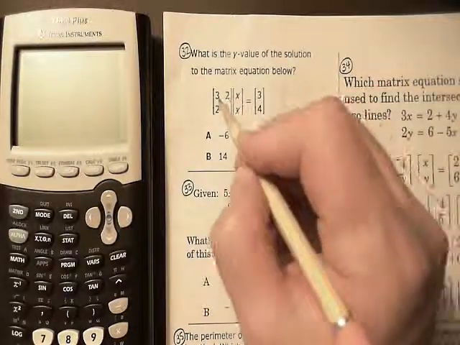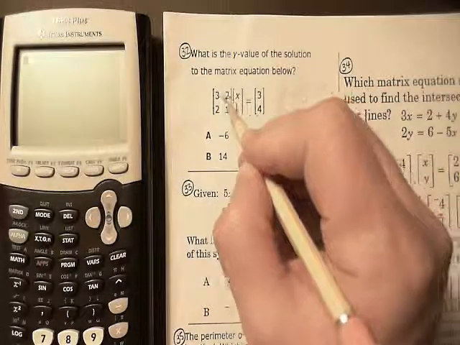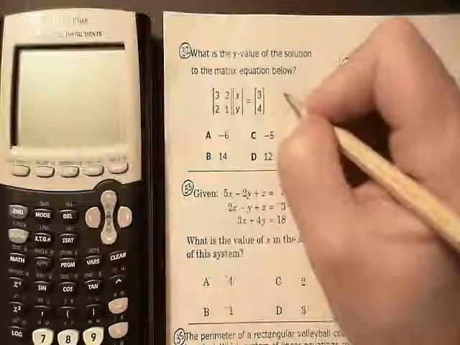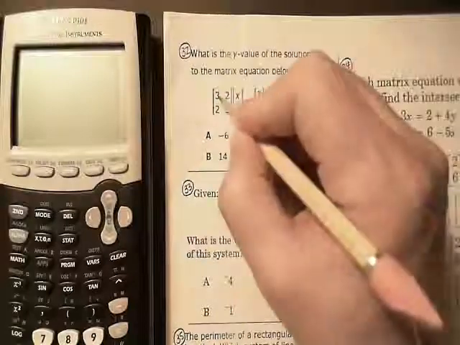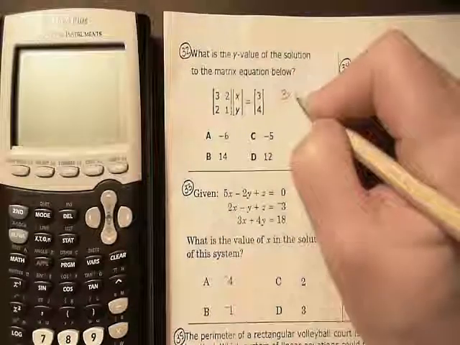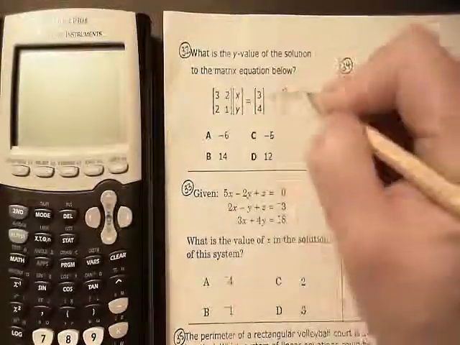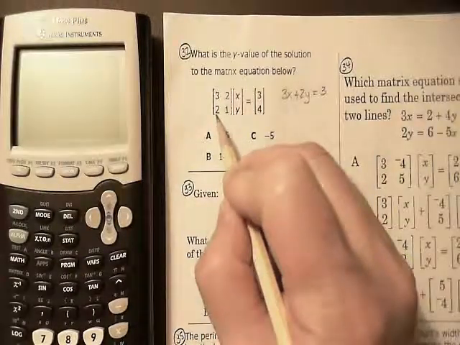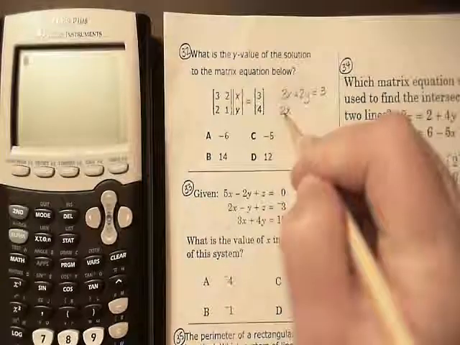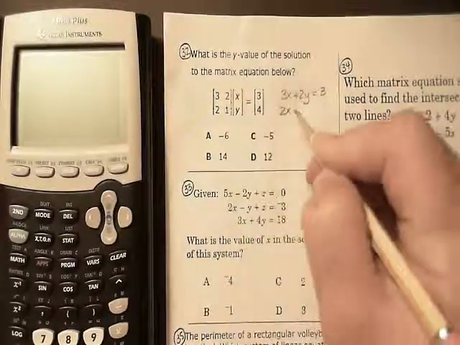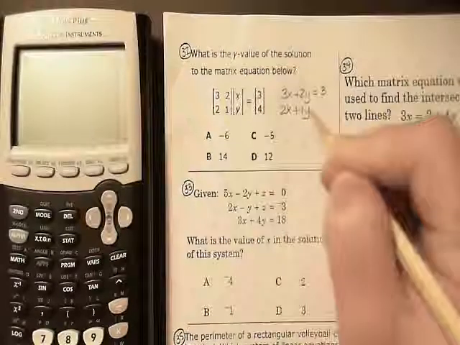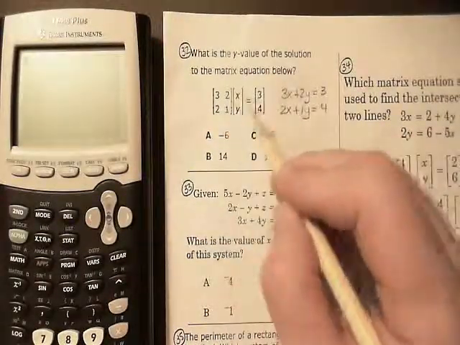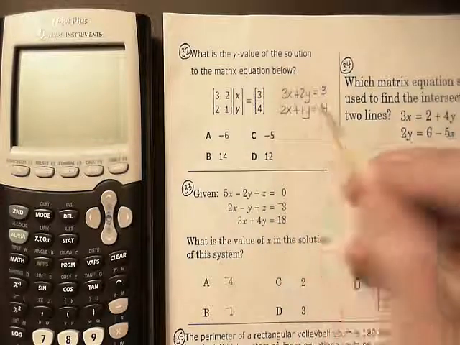Basically what this means is, if you take the first row here and multiply by this column, you're going to get 3. So 3 times x, 2 times y, equals 3. And then the other one would be 2 times x is 2x, 1 times y is 1y, equals 4. So basically this matrix is translated into a system of equations.